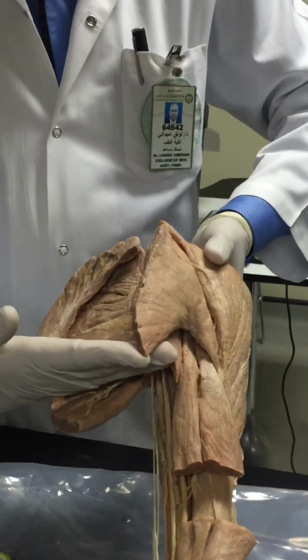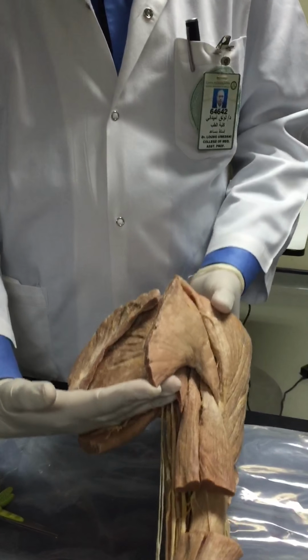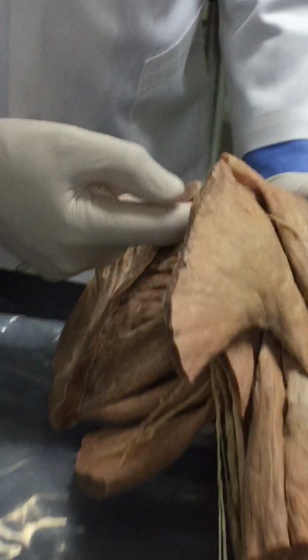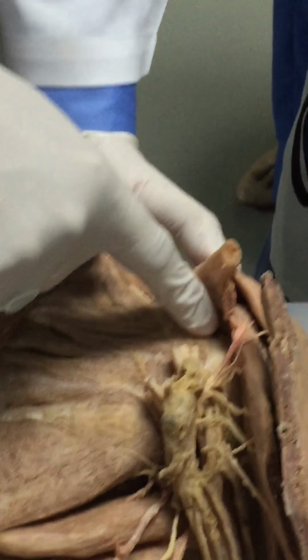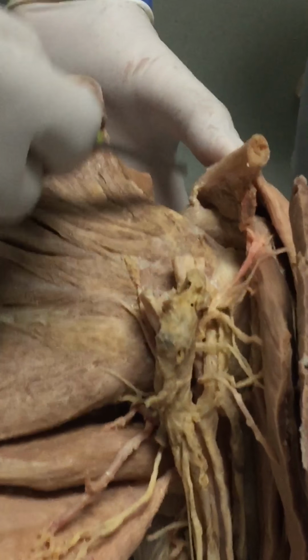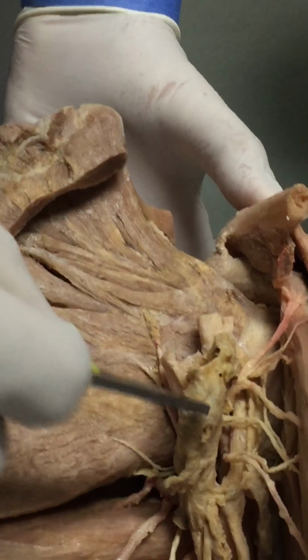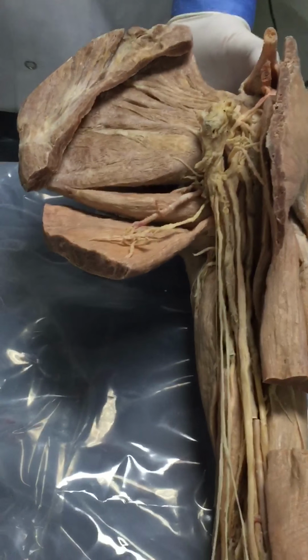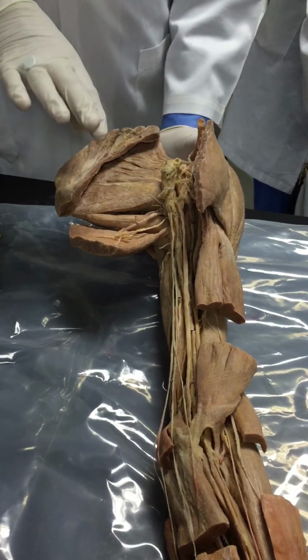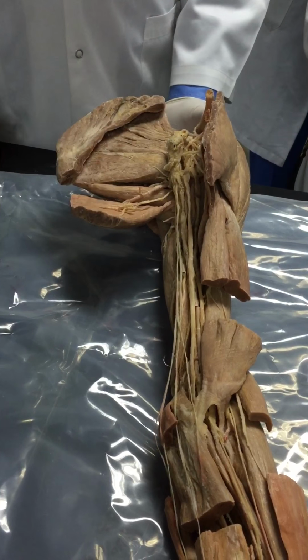This is the base of the axilla where skin and fascia form the base, and the apex of the axilla is here where the clavicle becomes closer to the humerus and scapula. At the apex you can see the vessels and nerves entering the axilla. You got this? Anterior wall, posterior wall, lateral wall, medial wall, base and apex.